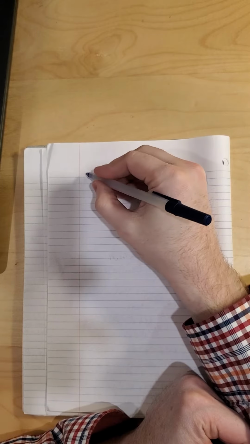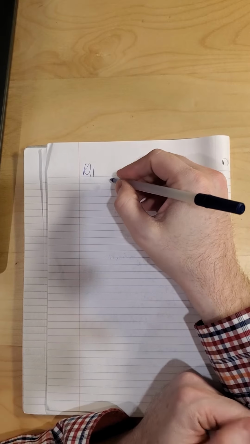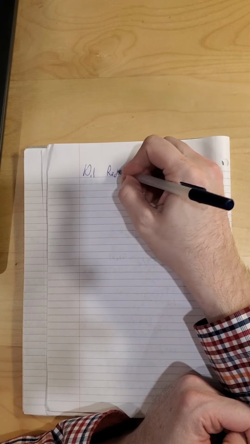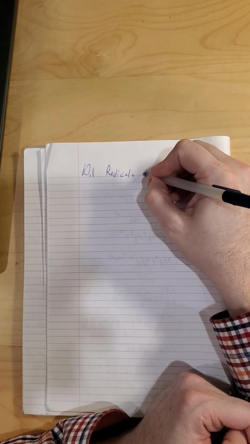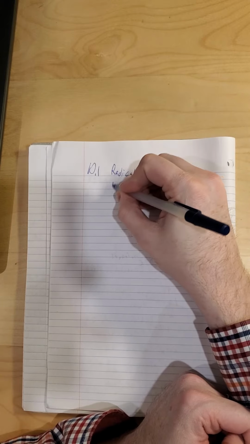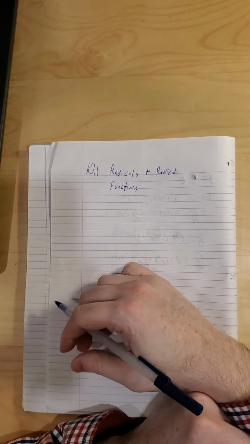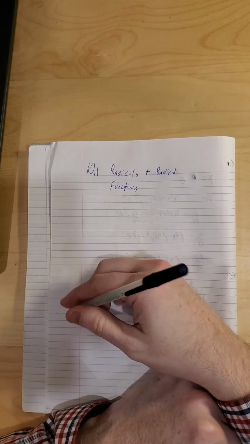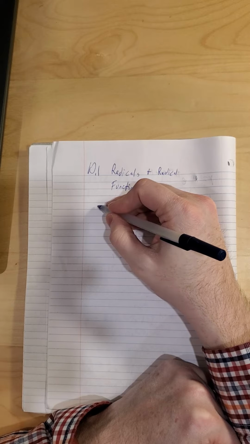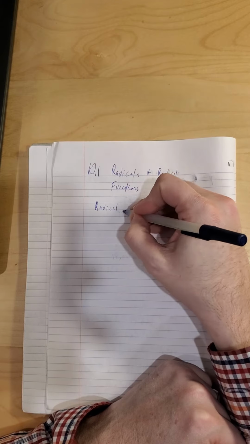So we'll be starting in with section 10.1, which we get to play around with radicals and radical functions. So first, a little vocab to get out of the way. The general radical expression.